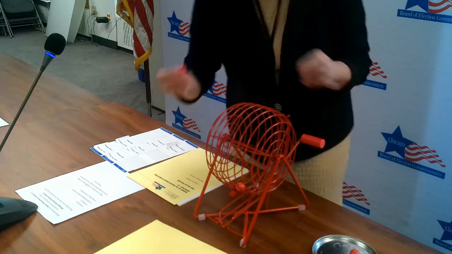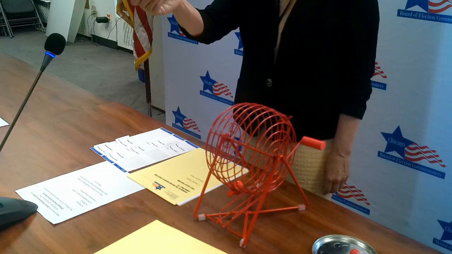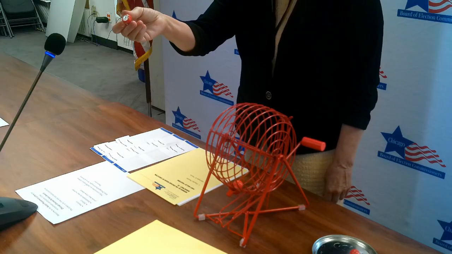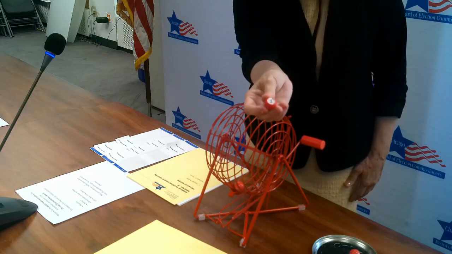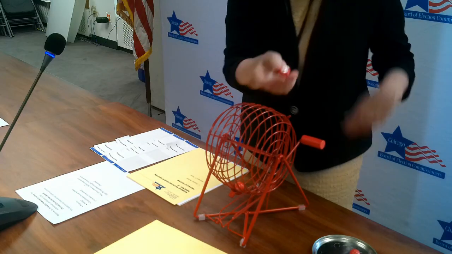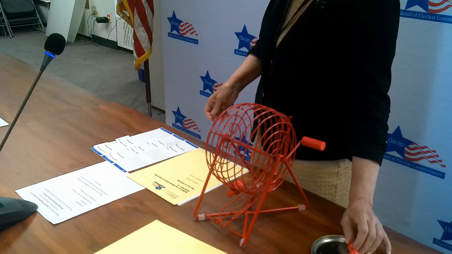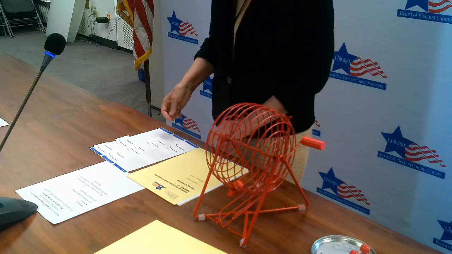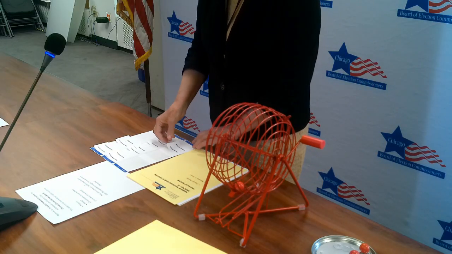The first random ball drawn is ball number 1, and that represents Claudia Peralta, who will be the first ballot position for the member of the Chicago School Board Education Subdistrict 1B.